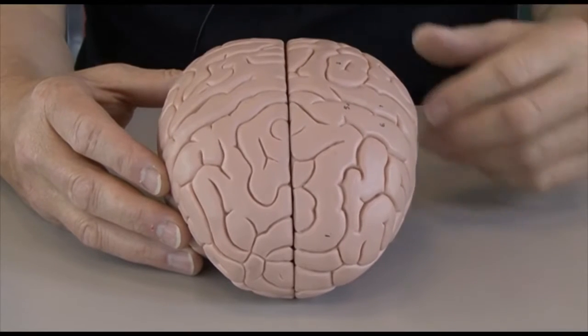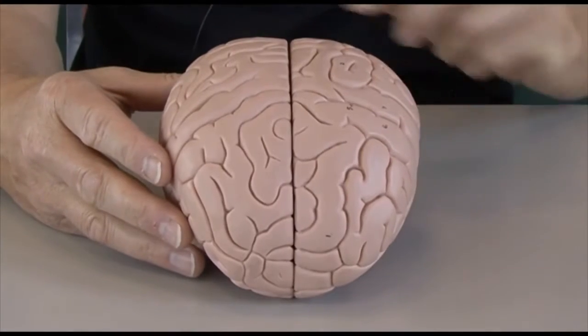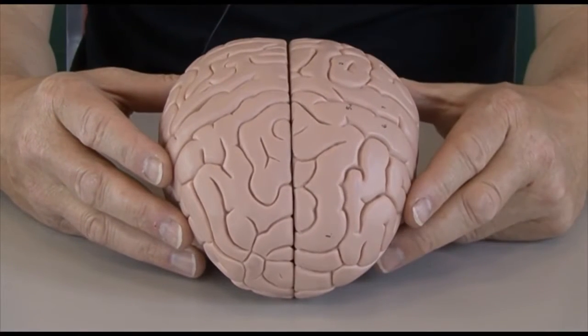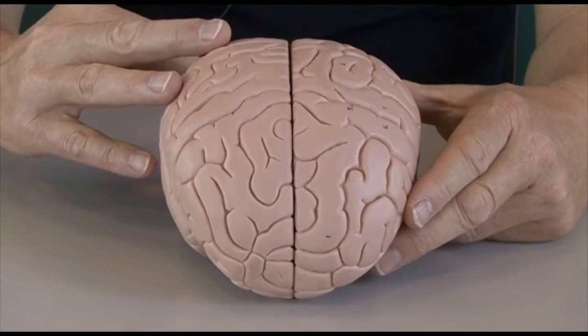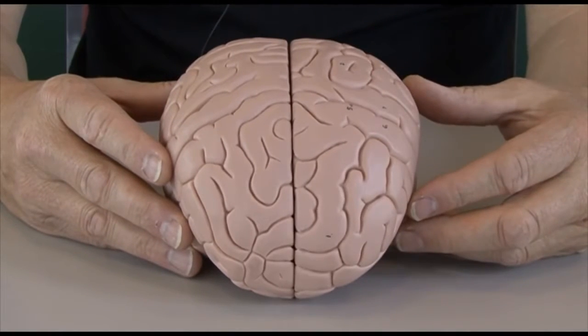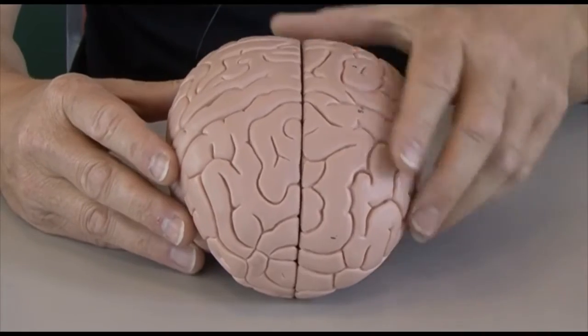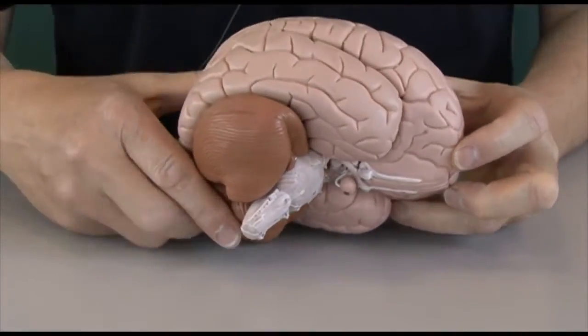So here we're looking at the human brain. This is the front and this is the back. And we notice that the brain is arranged in two cerebral hemispheres. This is the right cerebral hemisphere and this is the left cerebral hemisphere. And if we look at the brain from the side, we can see that there's three major sections.